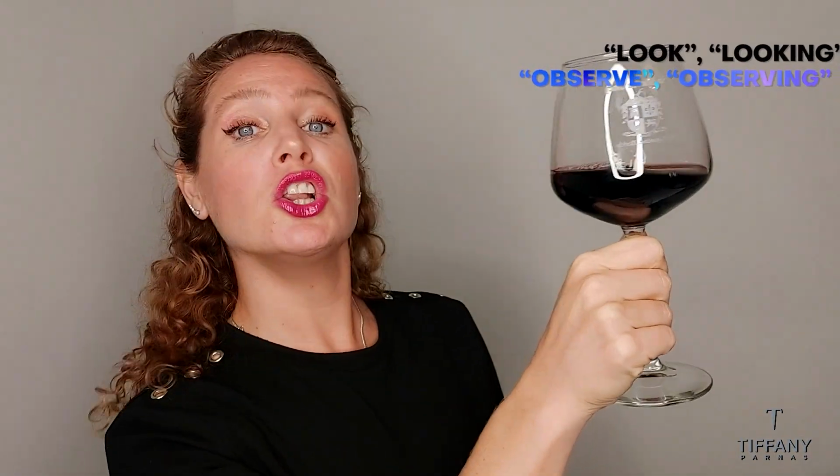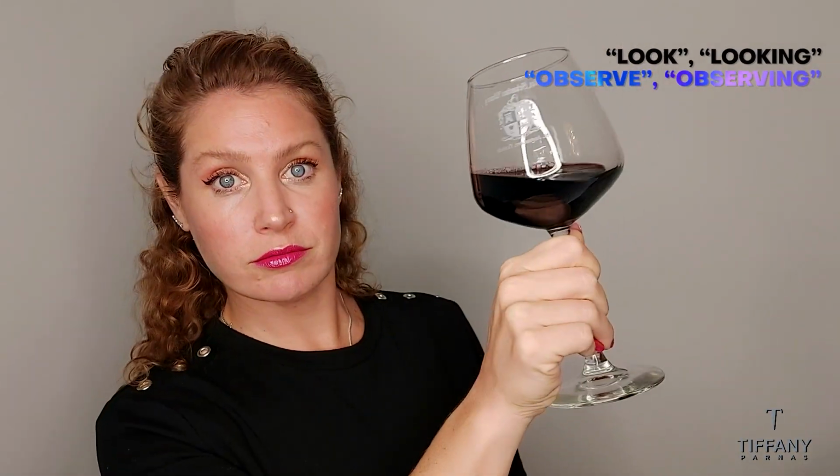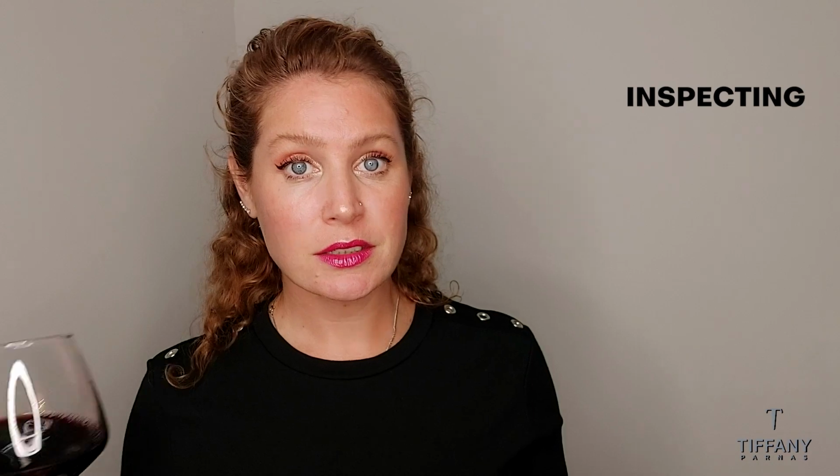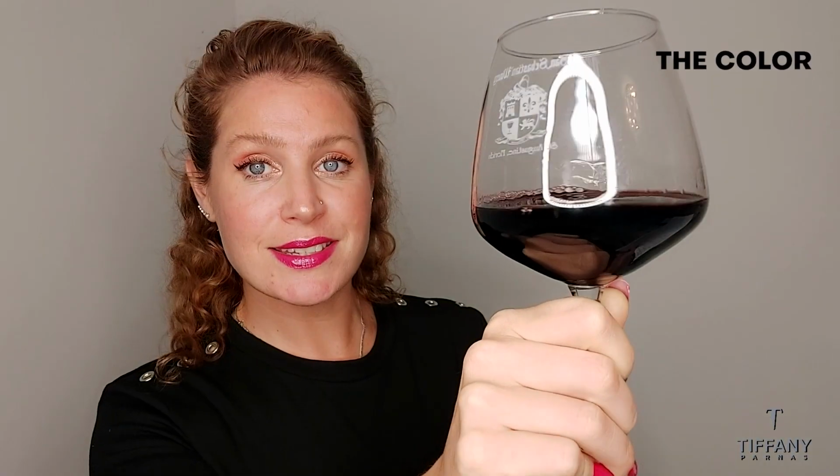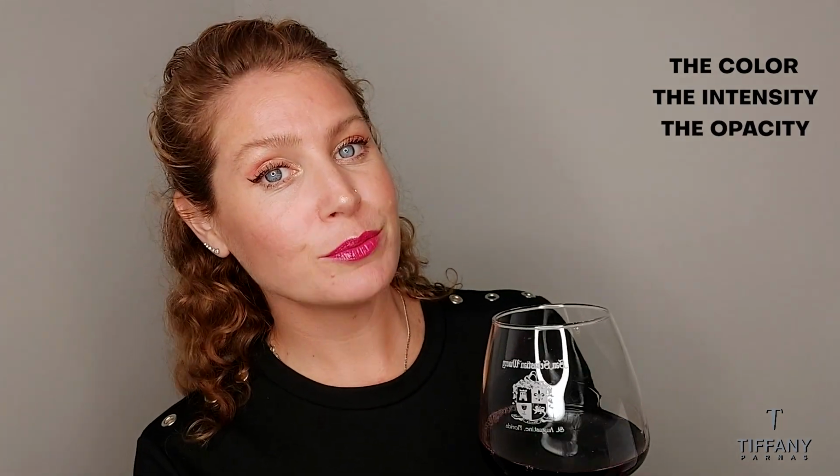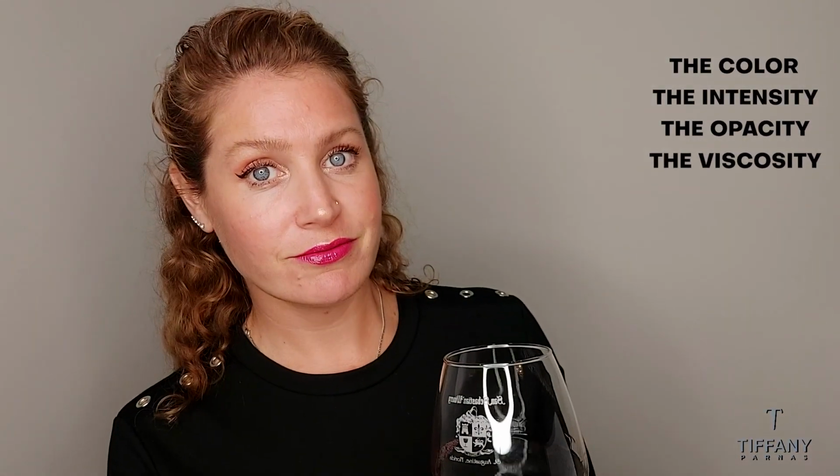So let's start with the first step. We are going to start with the look. We start with looking at our wine. That way we can learn to identify clues just from inspecting the color, intensity, opacity, and also the viscosity. It's important to take a look at our wine with a natural source of light.